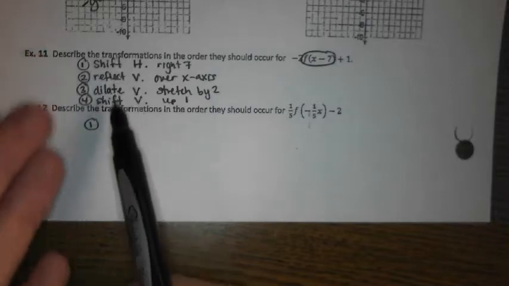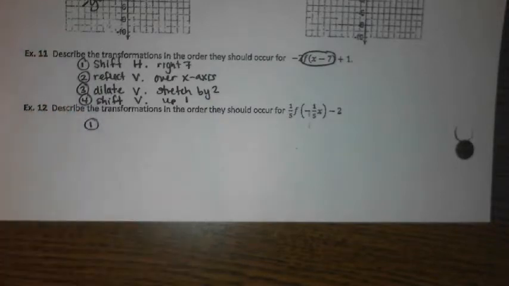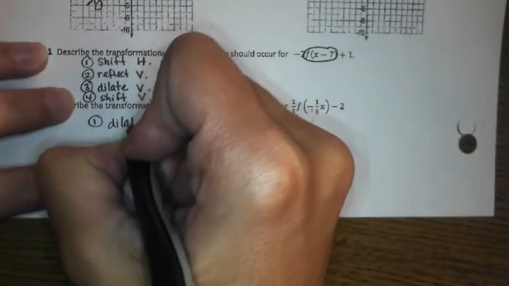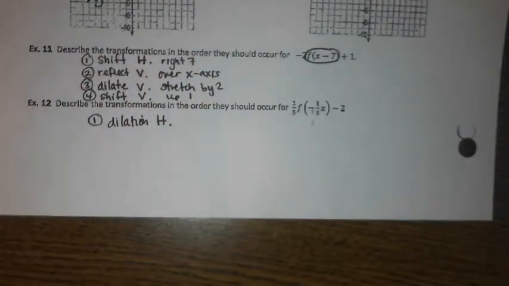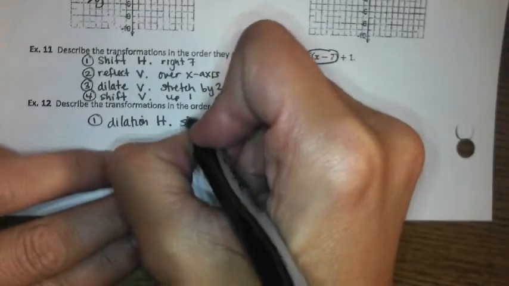Start with one of those keywords. Okay, a dilation, horizontally. Now your specifics. Yep. A stretch by.